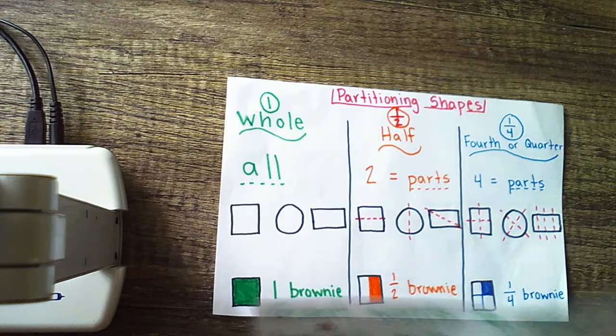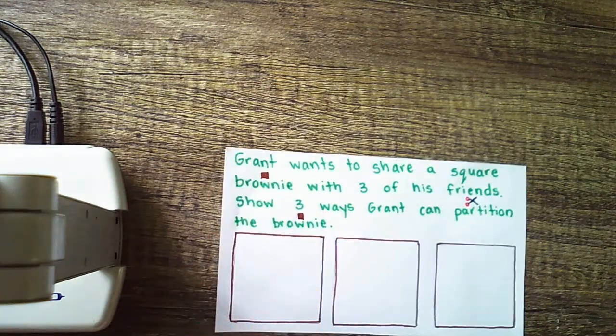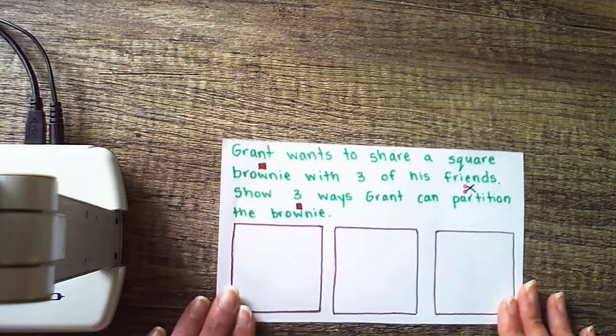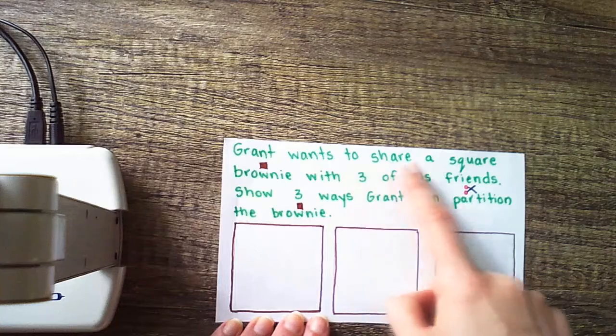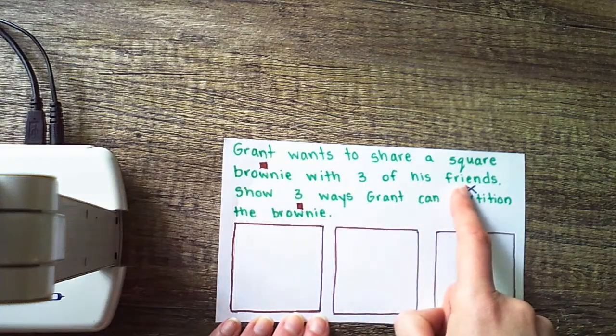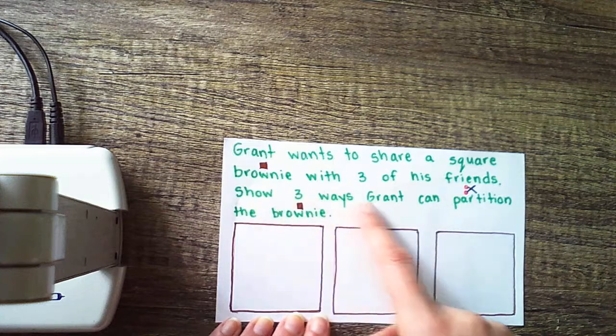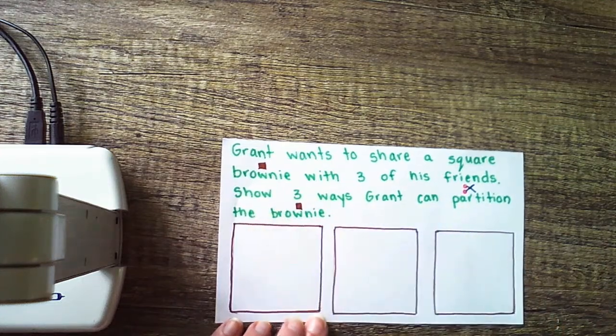So here's our first problem. I'm going to walk you through this one and then I'm going to show you a problem that you can do on your own at home. So we're going to read it first and then start partitioning. It says Grant wants to share a square brownie with 3 of his friends. Show 3 ways Grant can partition, that means cut, the brownie.